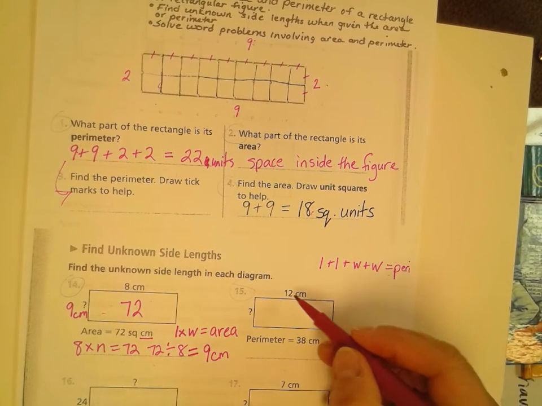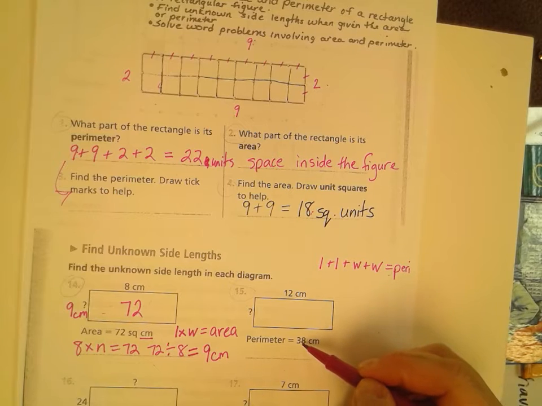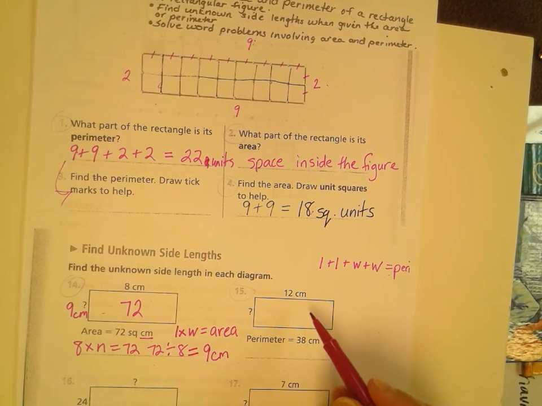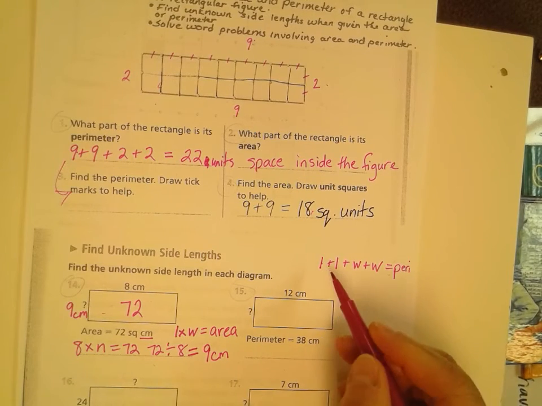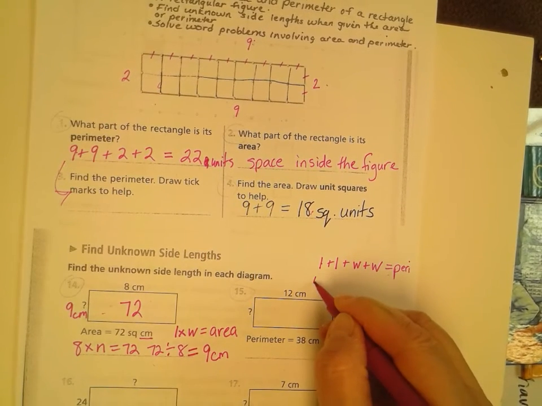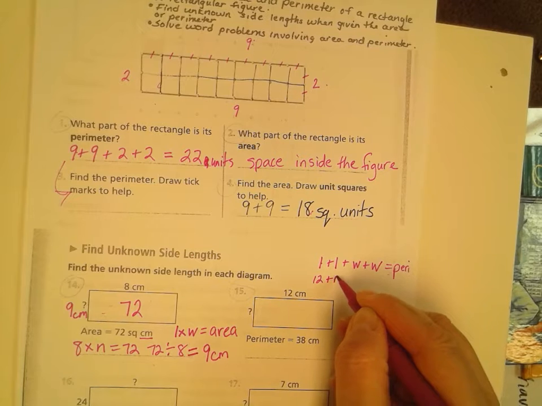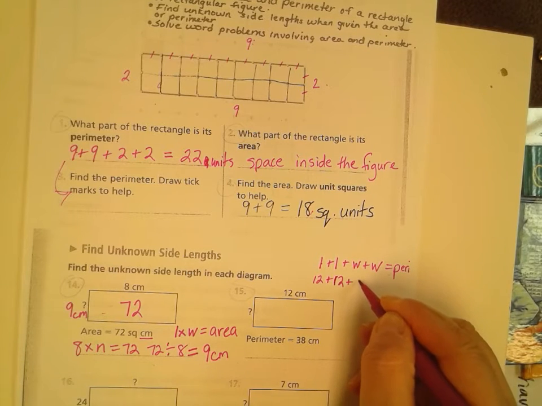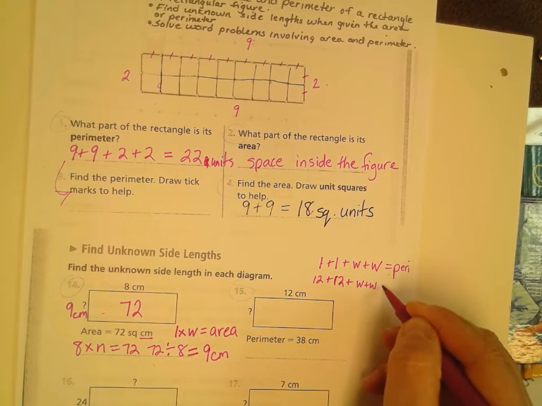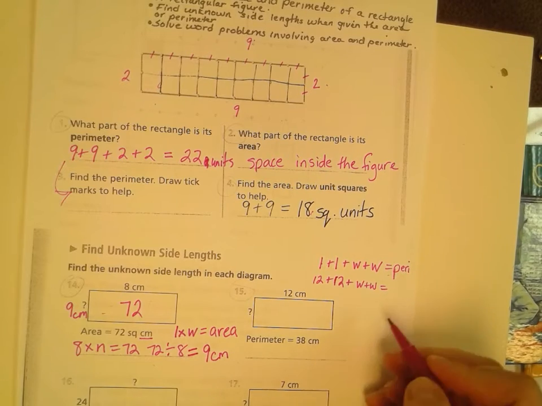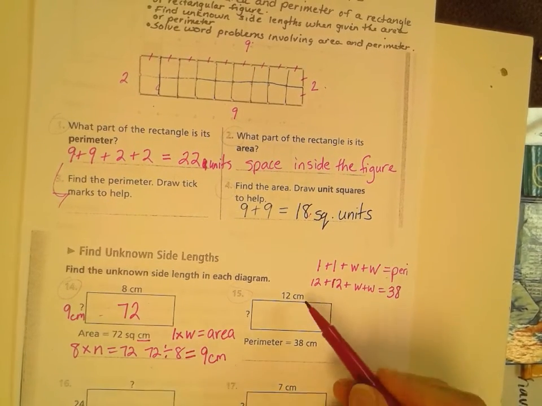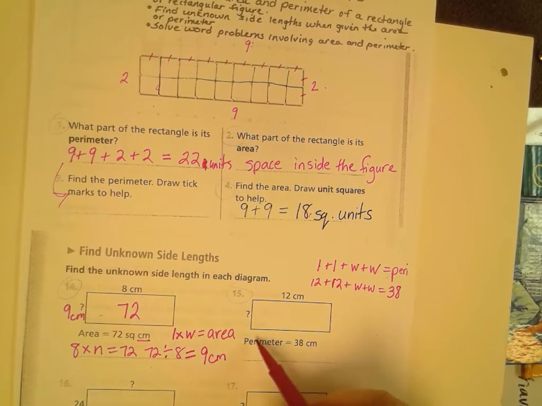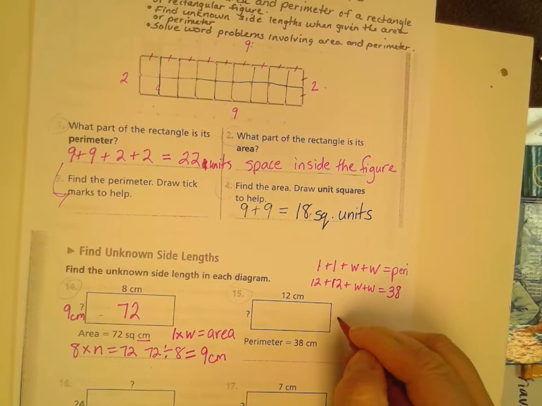And so if we have a perimeter of 38, and we know that one side equals 12, so that length is 12, we know 12 plus 12 plus W equals, and we know it equals 38. So we can add the 12 plus 12 because we know those, and we can get 24.